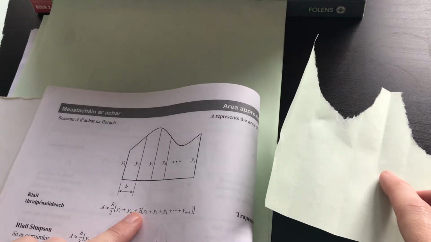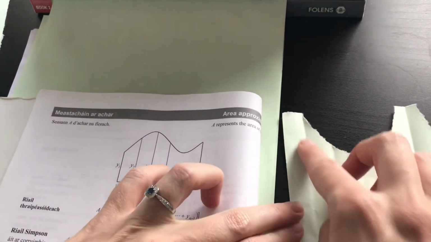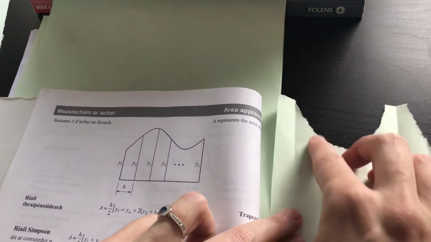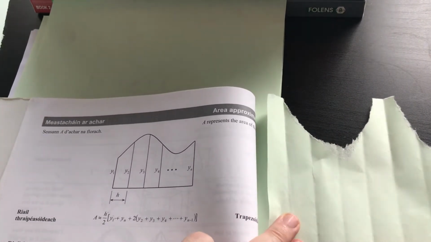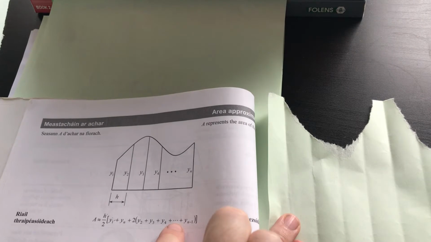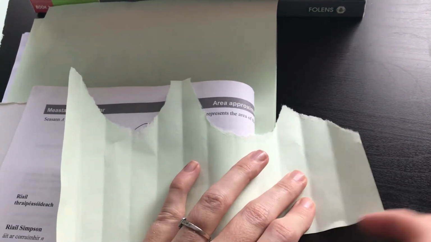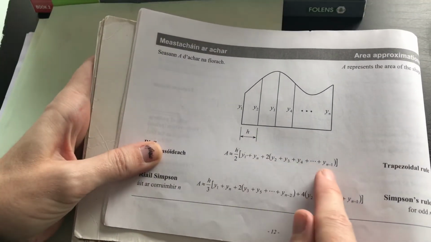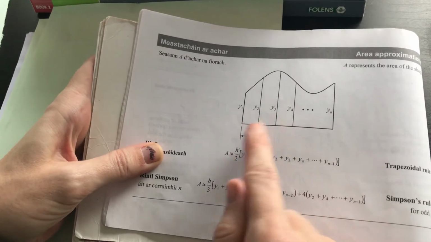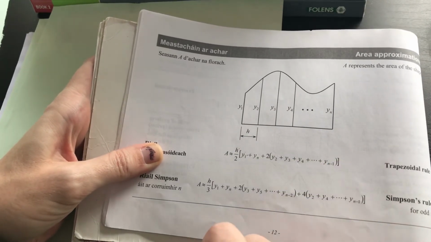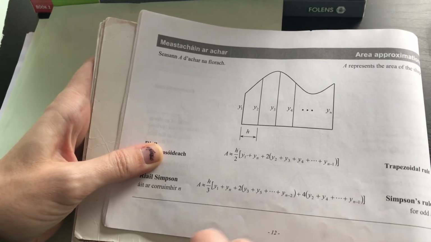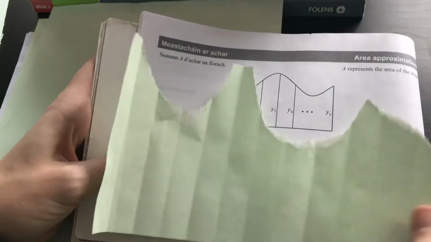Plus 2 times, and then in brackets, the height of Y2, your second one, plus Y3, third one, plus Y4, 5, 6, dot dot dot, all the way up to YN minus 1. If that was my YN, then YN minus 1 is your second last one. You fill that in, hopefully now understanding what each of these mean.